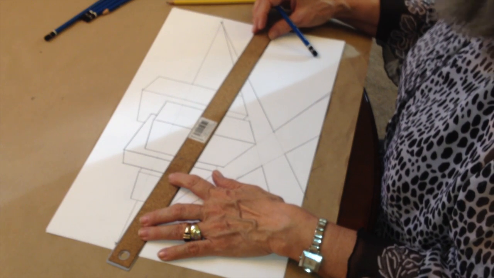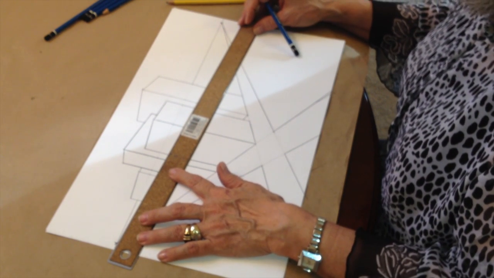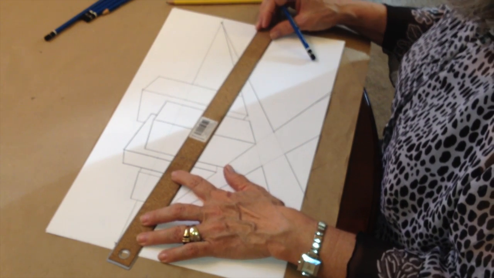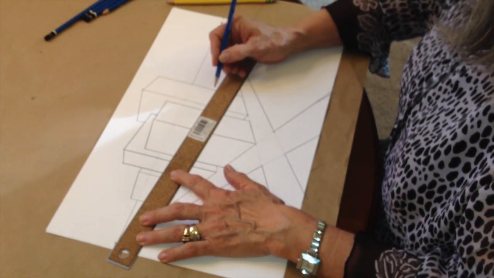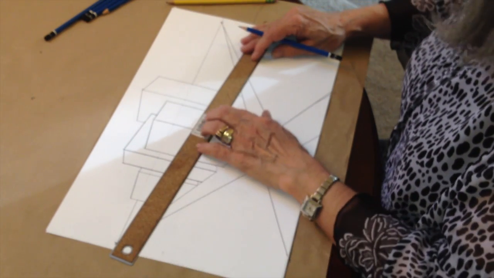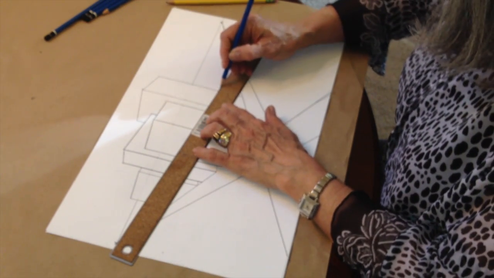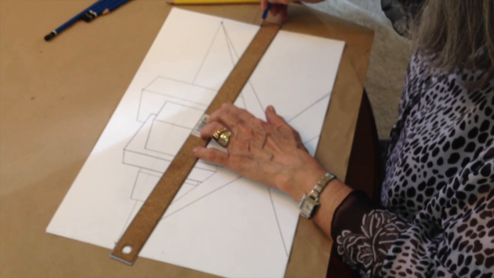Now I'm going to add another road back here, just for interest. So I'm lined up with my vanishing point on the left-hand side, and I'm going to draw my road through here.